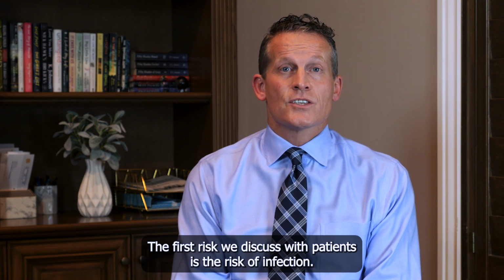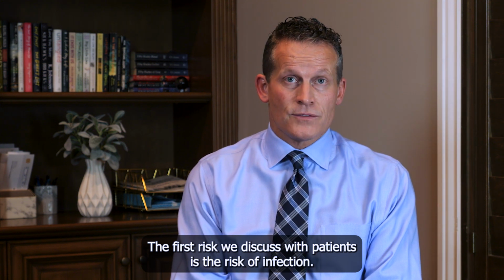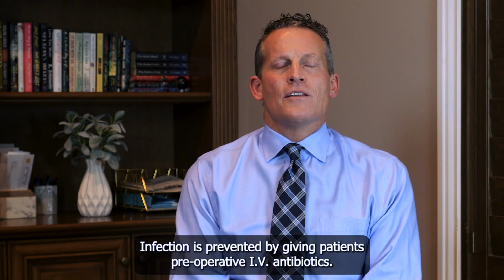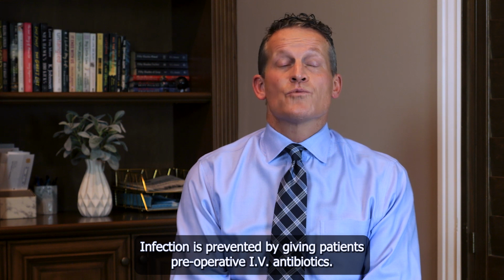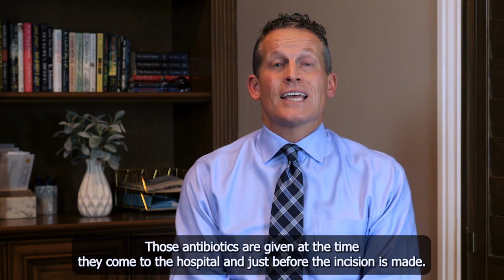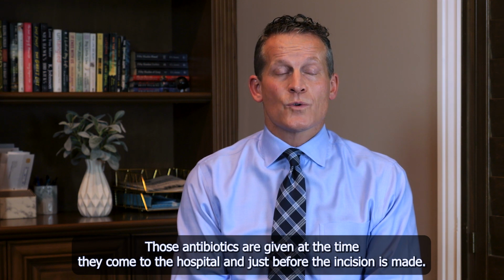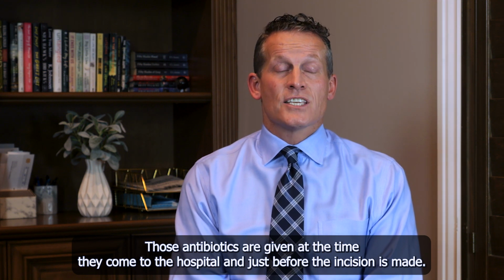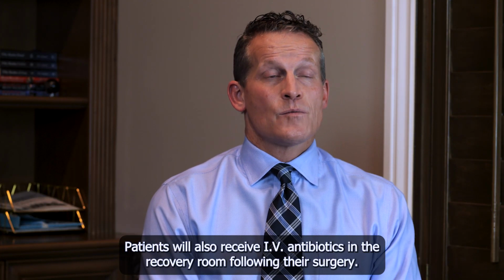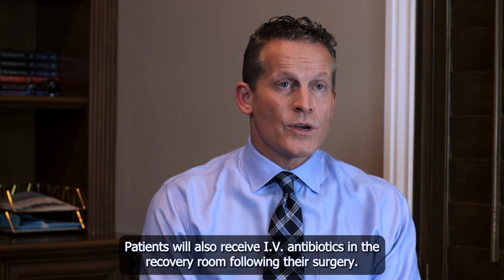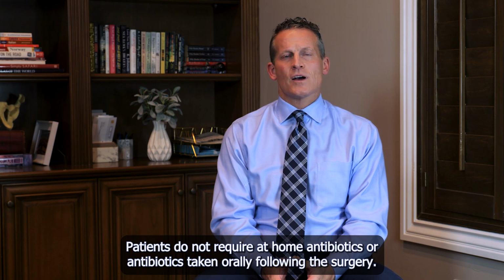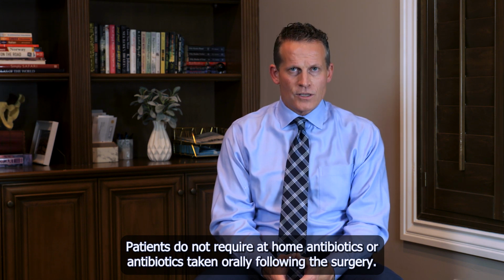we discuss with patients is the risk of infection. Infection can occur anytime a cut is made in the skin. Infection is prevented by giving patients preoperative IV antibiotics. Those antibiotics are given at the time they come to the hospital and just before the incision is made. Patients will also receive IV antibiotics in the recovery room following their surgery. Patients do not require at-home antibiotics or antibiotics taken orally following the surgery.